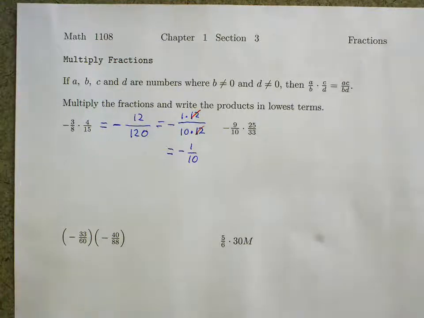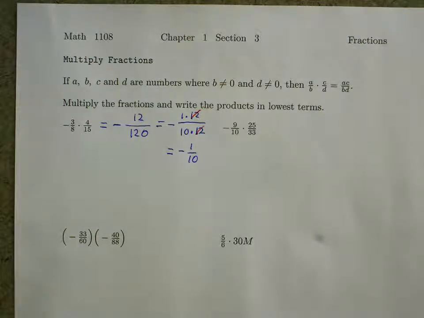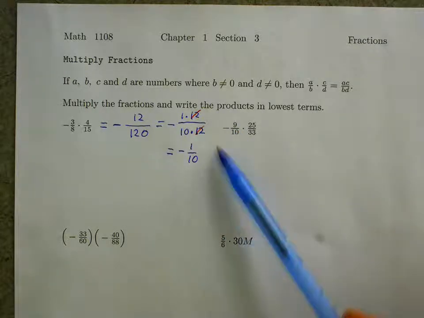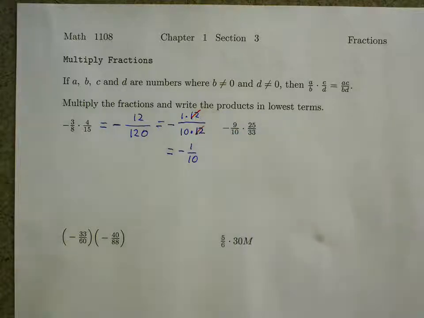Notice that I didn't write down the complete prime factorizations. If you want to, you can, but it's not necessary if you see common factors that will cancel each other out. Okay, so I call that the hard way to do it.